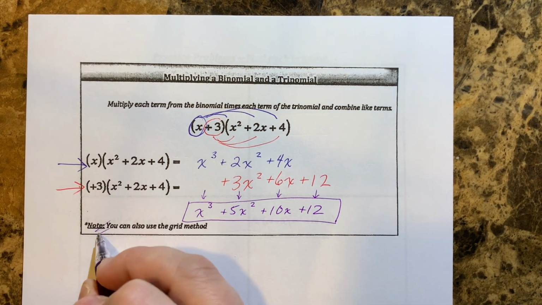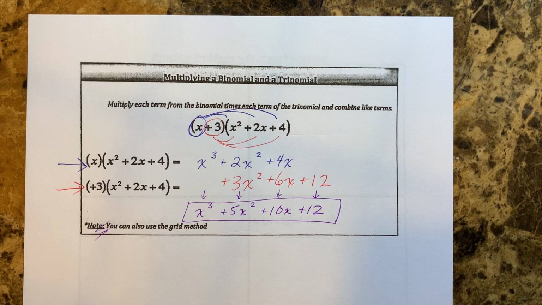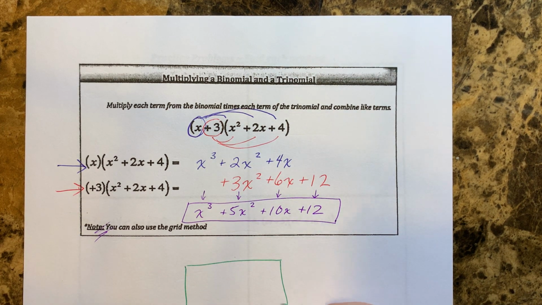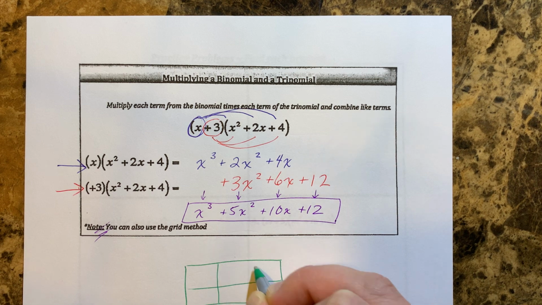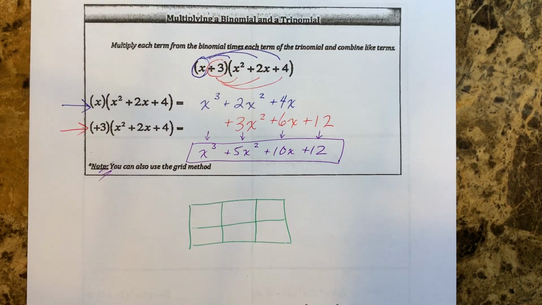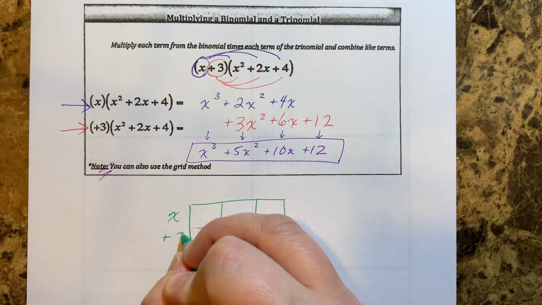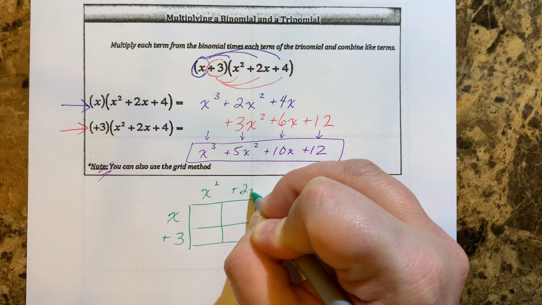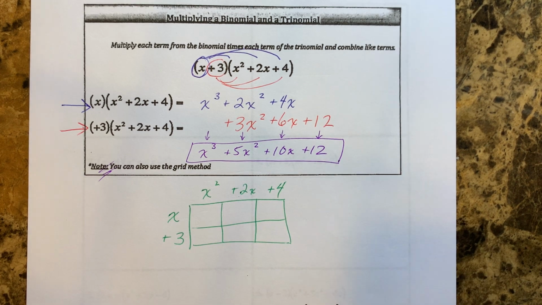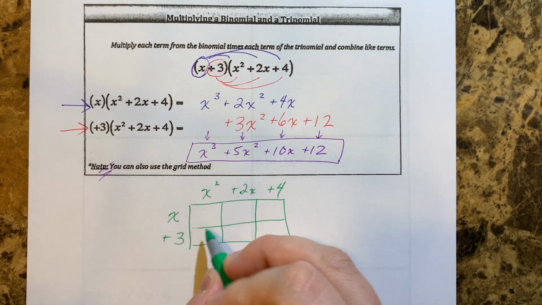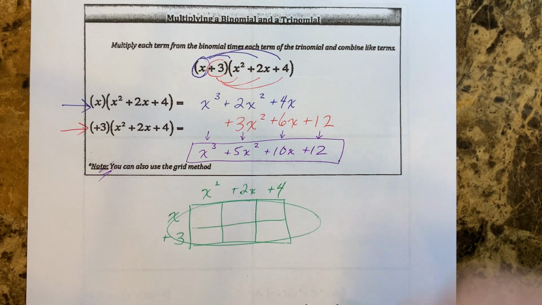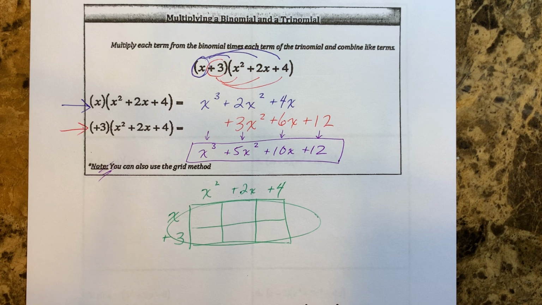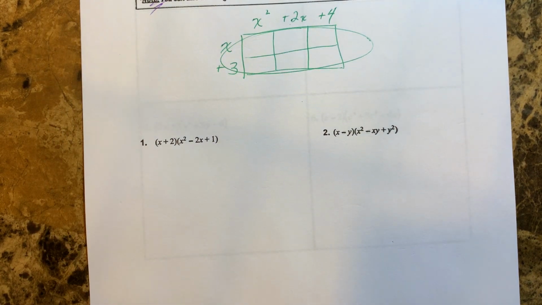And you can see I wrote a little note here that you can still use the grid method for this. It's just you would need it to be 2 by 3 instead. So you might put the x plus 3 on one of the sides and the x squared plus 2x plus 4 on the top. And you can still get the 6 multiplications. It's just they'd be the same numbers as here, but in the boxes. So why don't I show you that with this next one?